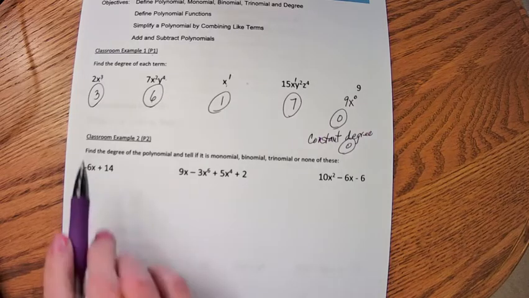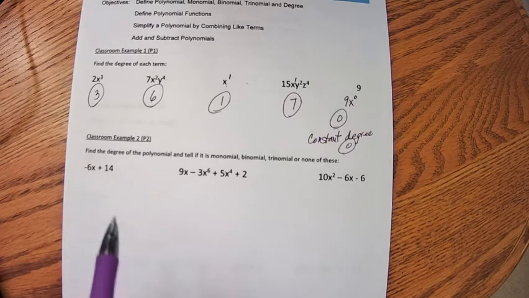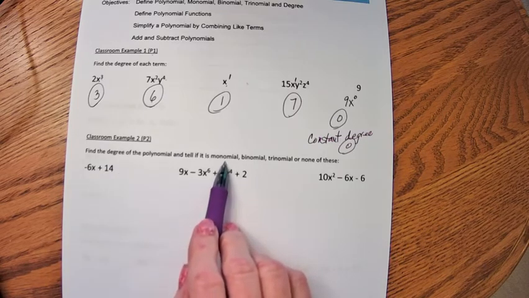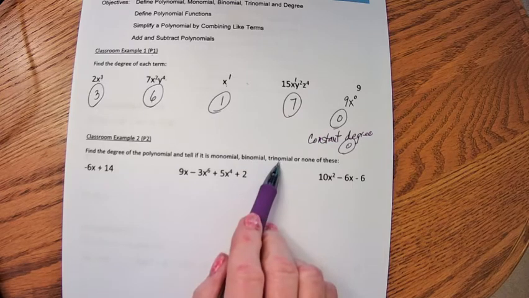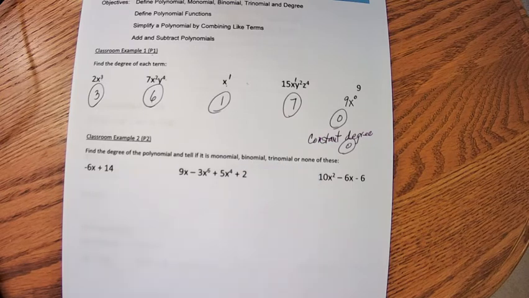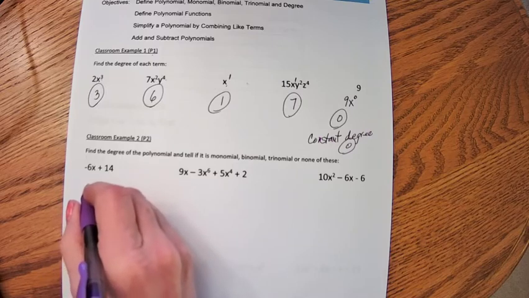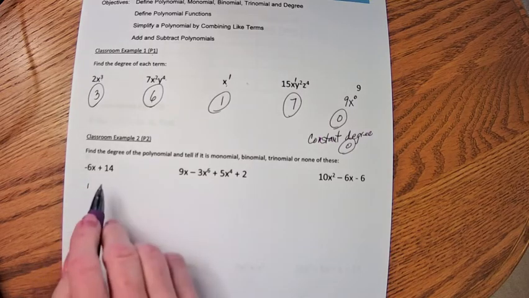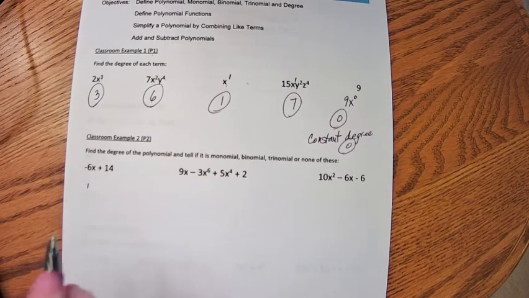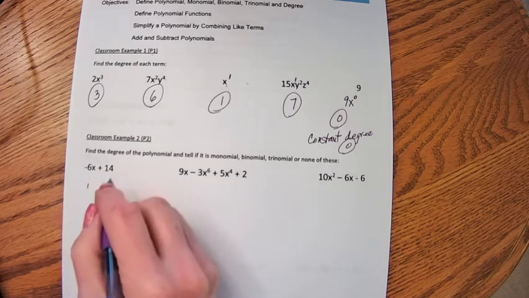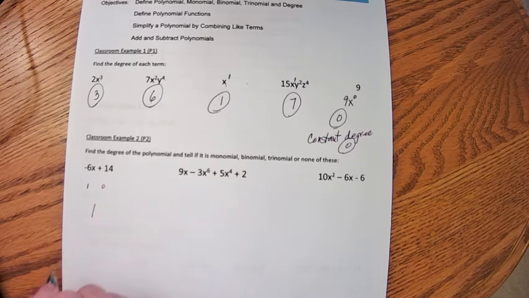Now looking at classroom example 2, they want us to find the degree of the polynomial and say whether it's a monomial, binomial, trinomial, or none of those names, just polynomial. All right, so the first term is negative 6x. That would have degree 1. The second term is 14, and that has degree 0. So the degree of this polynomial is degree 1.